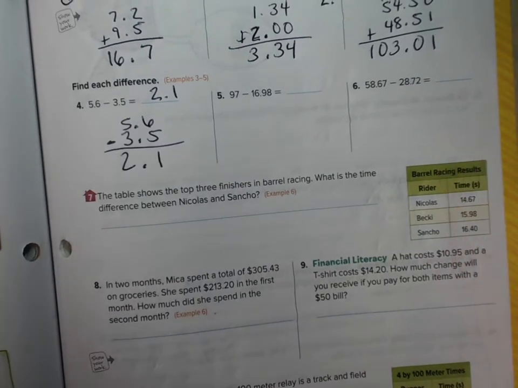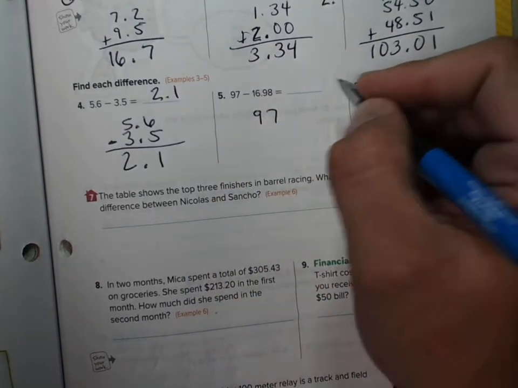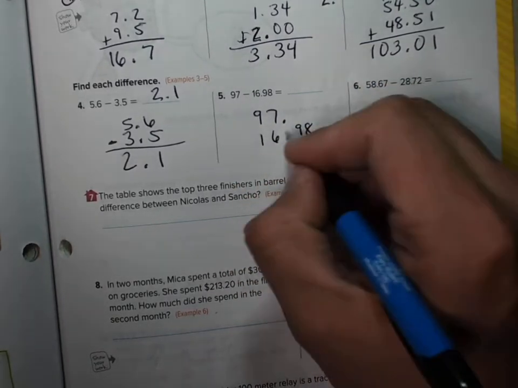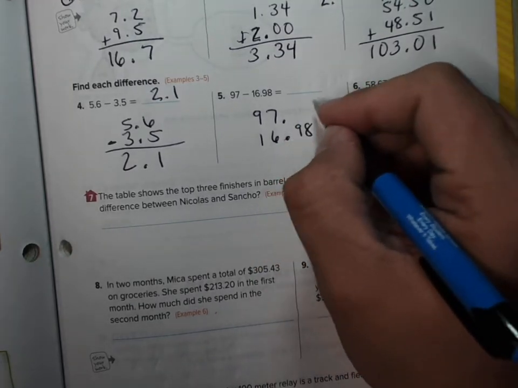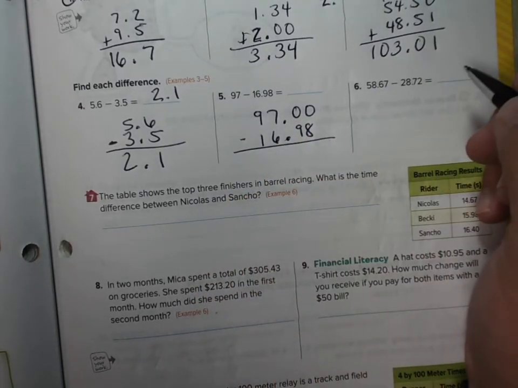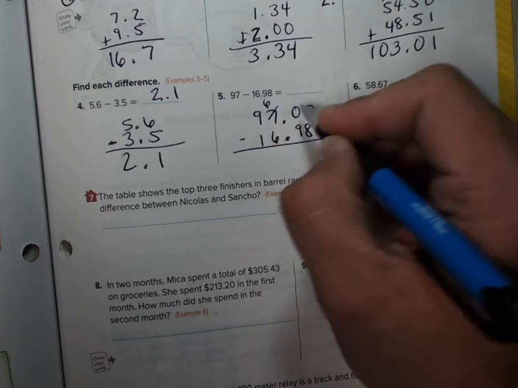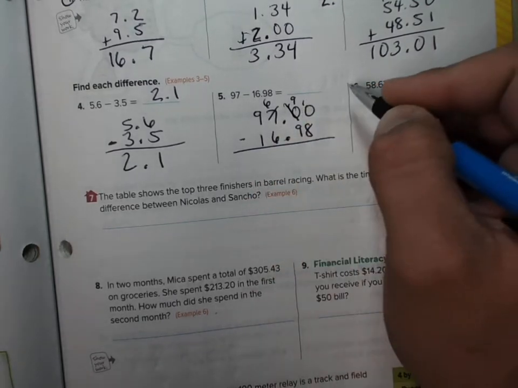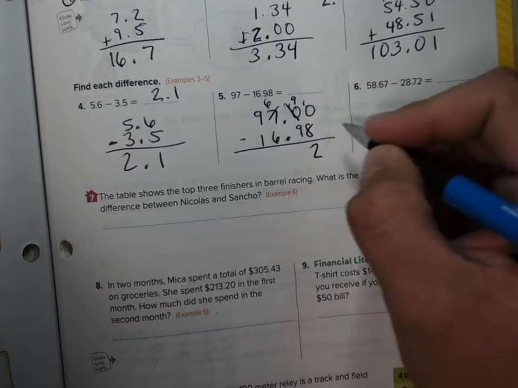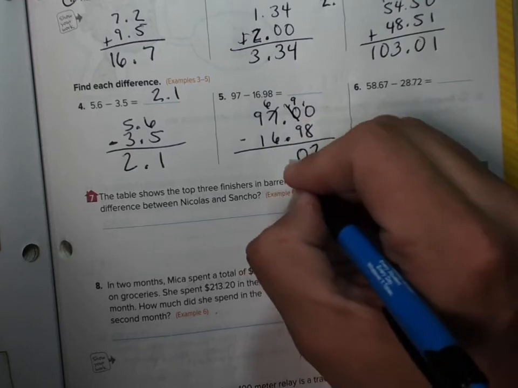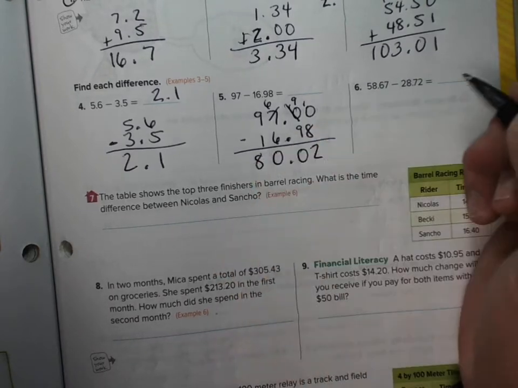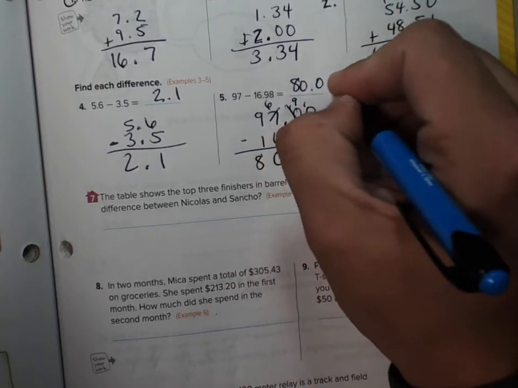Okay, number 5. All right, we have 97. Okay, that's a whole number, so I know I can add a decimal after it. So then 16.98 goes underneath it. Okay, well, I lined up the decimal, but we have blank spots here. So we have to annex zeros. Now we can subtract. So I'll have to borrow from over here. That becomes 6. That's 10 now, but I actually got to borrow again, so it becomes 9. So now we're good. We can subtract now. So 10 minus 8, 2. 9 minus 9, 0. Bring down my decimal. 6 minus 6, 0. 9 minus 1, 8. So 80.02.